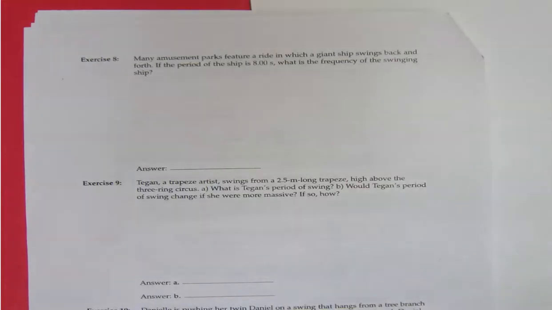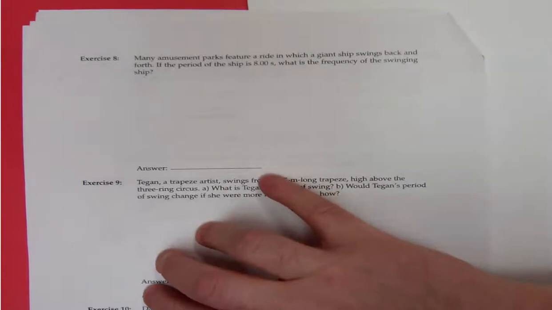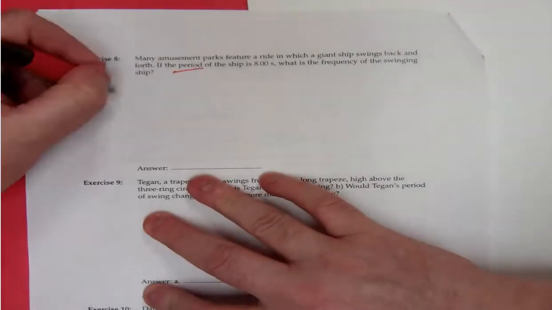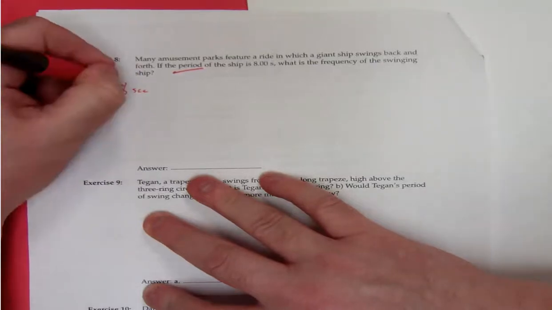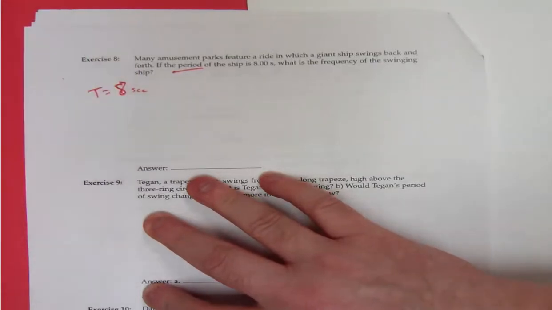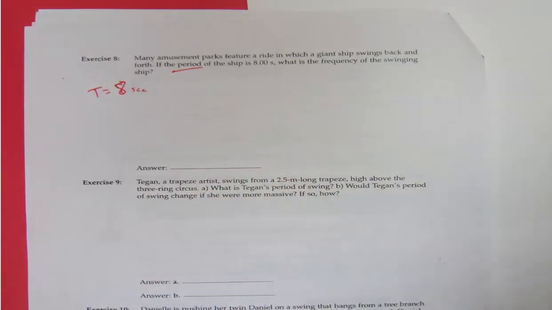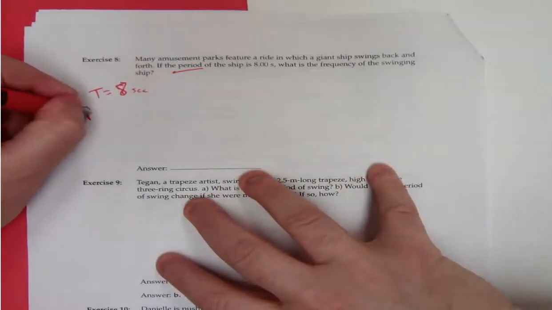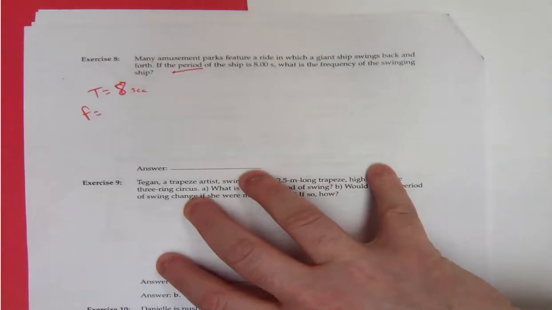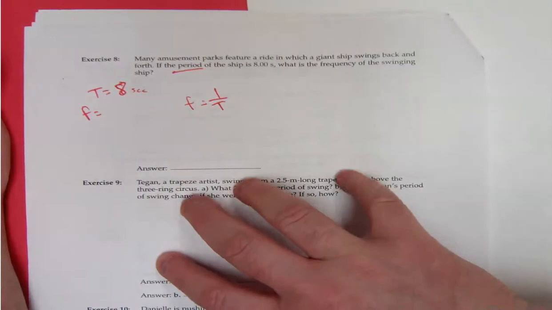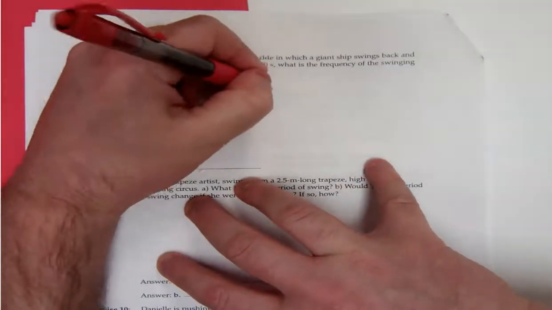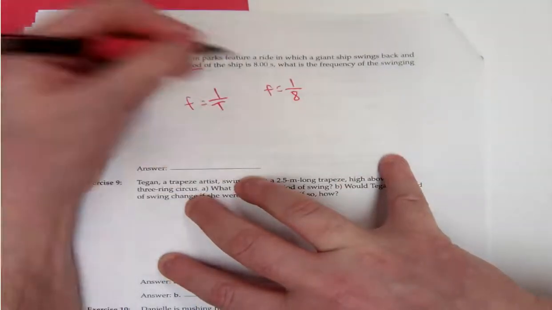So, first thing we're going to do, what we always do, is write what we have. They give us the period. So big T equals 8 seconds, because we know period is in seconds and frequency is in hertz. We don't have anything else. It's a pendulum, so we're just going to do our regular old easy formula we just talked about. We don't have frequency, so I'm just going to put frequency equals. So we're going to do frequency equals 1 over period. I'm going to write my formula first. Now I'm going to plug it in. Frequency equals 1 over 8.